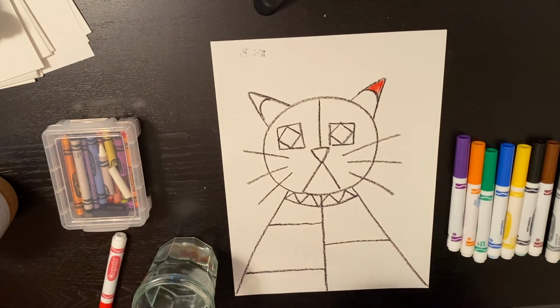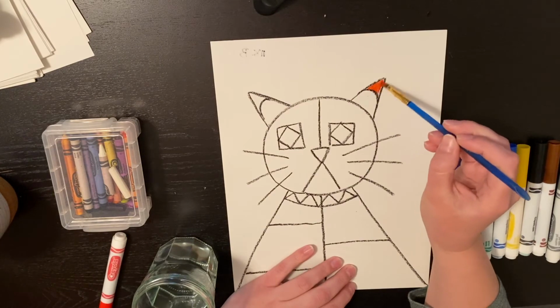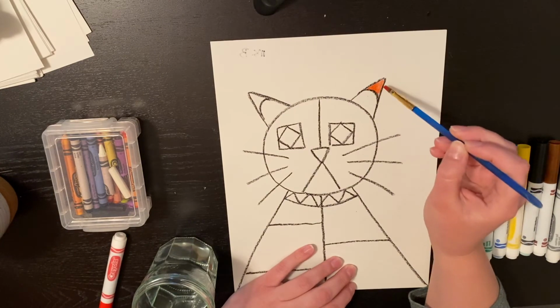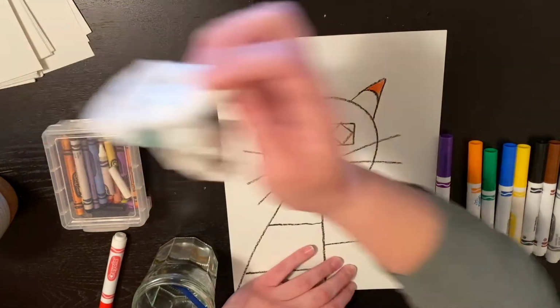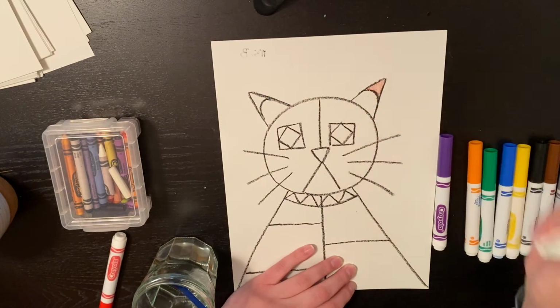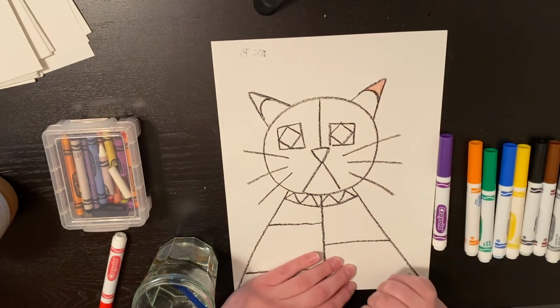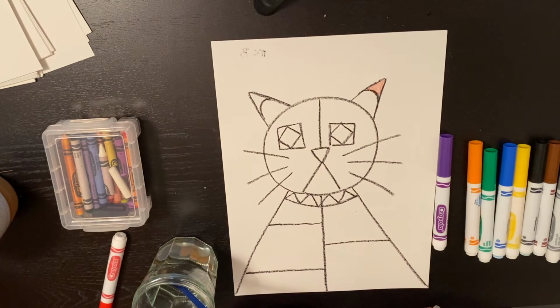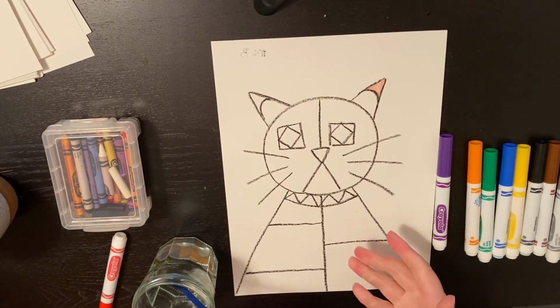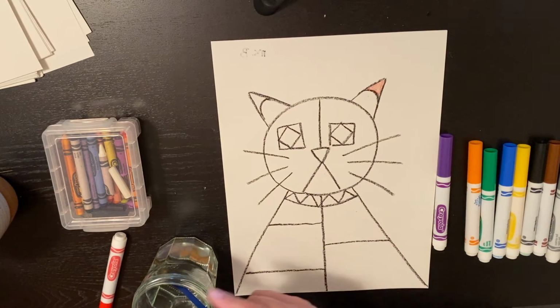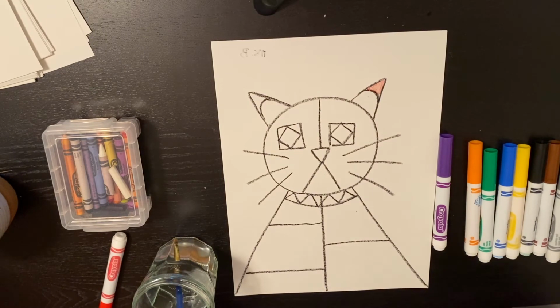So if I take my water and I start to move that red around, you will see that it will begin to separate itself from the wax. Now Miss B is going to keep adding color and I'm going to zoom through that and you can watch and see how that all turns out.